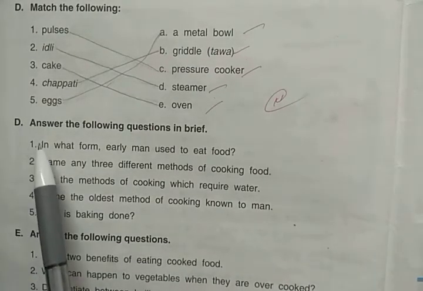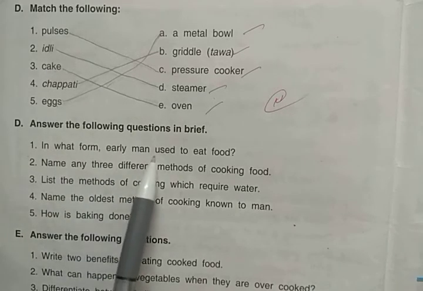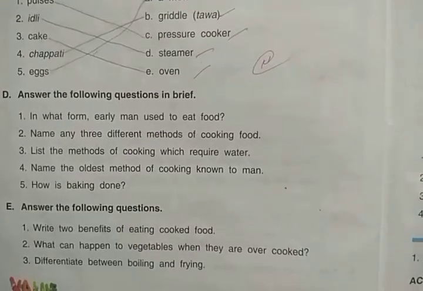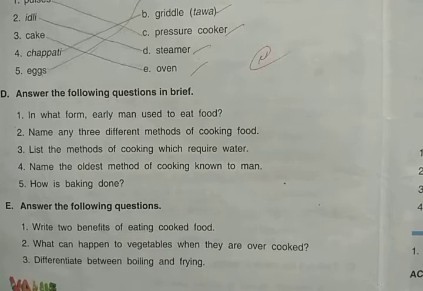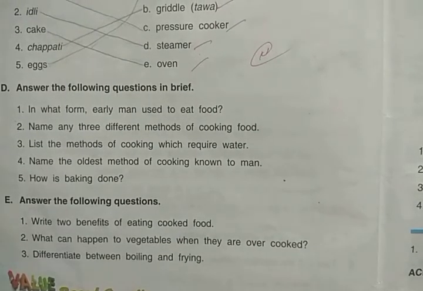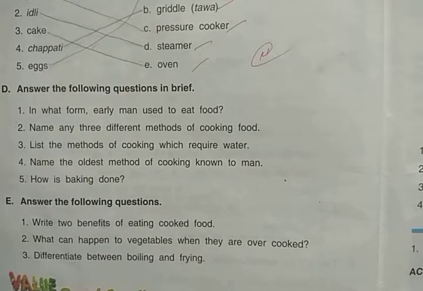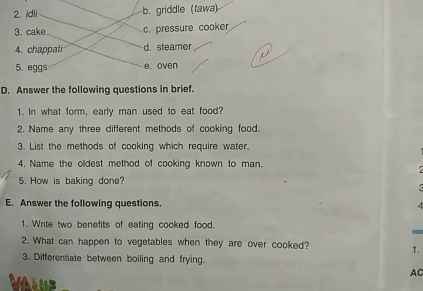Next is: answer the following questions in brief. So in what form did early man eat food? Very easy and simple question. कि किस form में early man food खाता था? So early man used to eat food in raw form. कौन सी form में? Raw form. वो कच्चा ही खाता था because at that time fire was not discovered. जब fire नहीं थी तो he didn't know कि जो food है उसको cook भी किया जा सकता है.